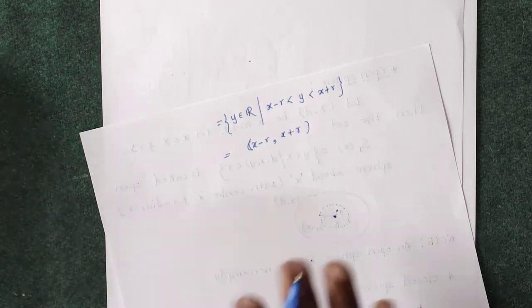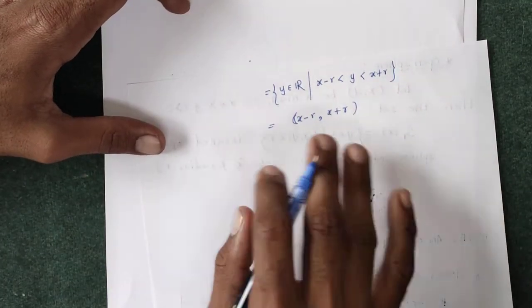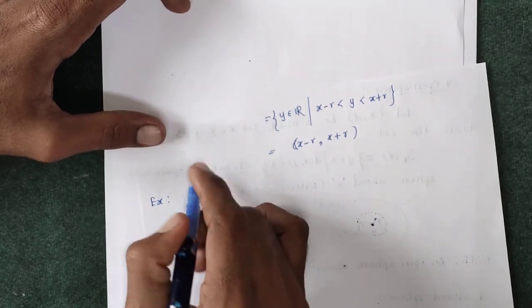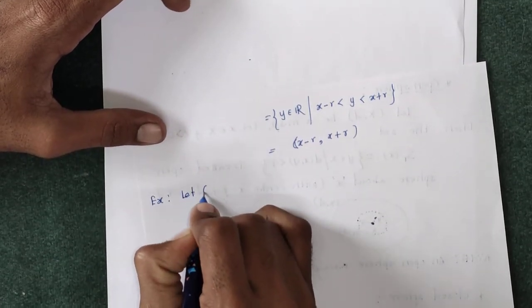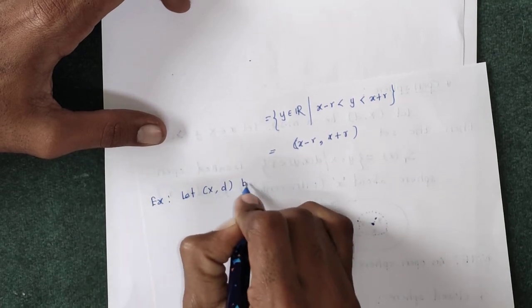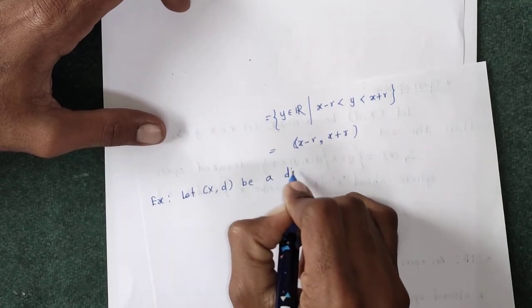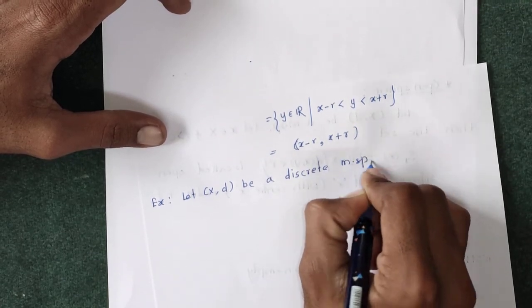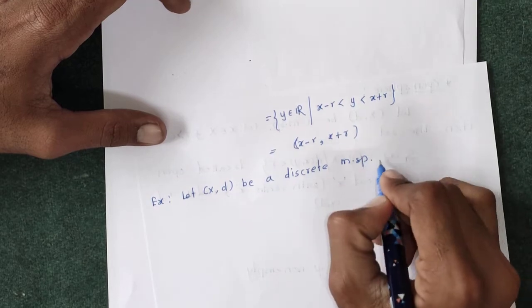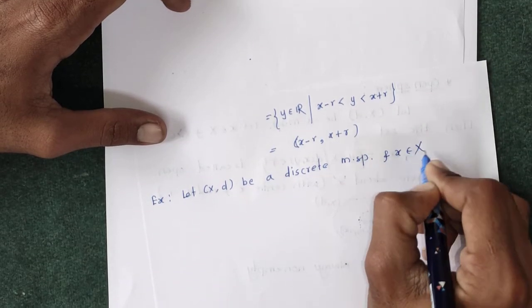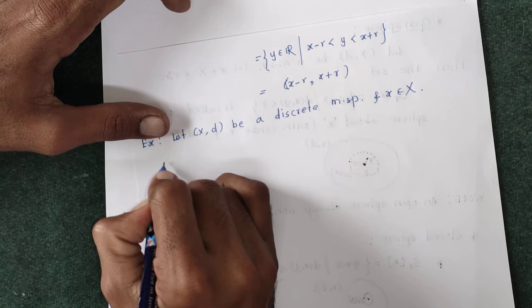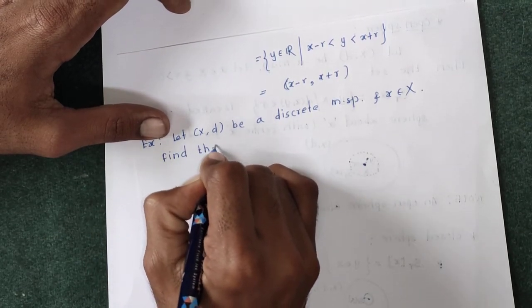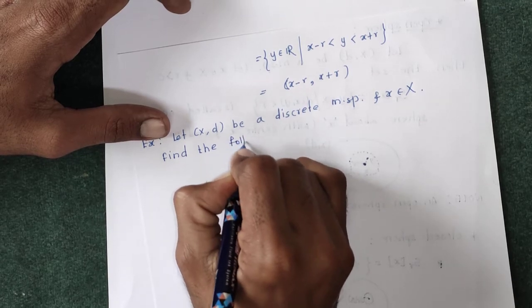Now the next example is: let (X, d) be a discrete metric space, and x belongs to X. Then find the following open spheres.